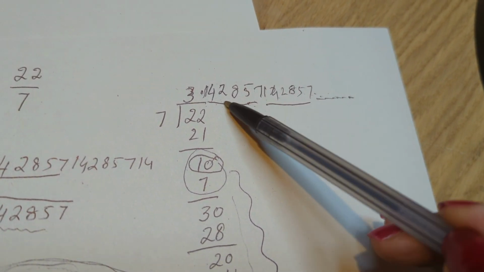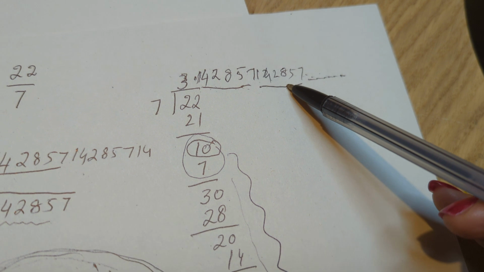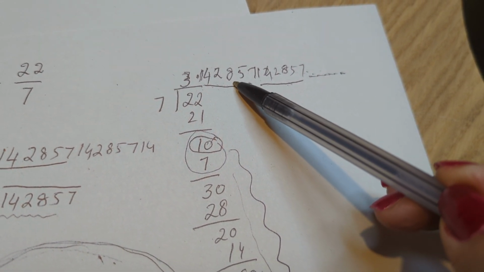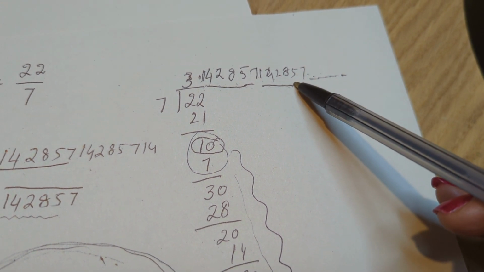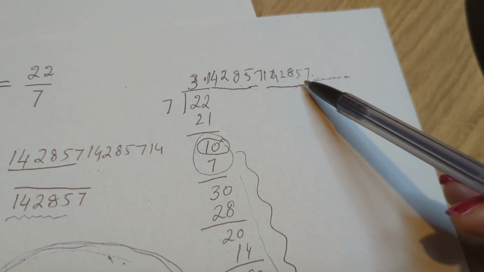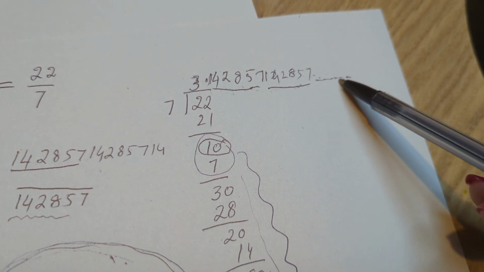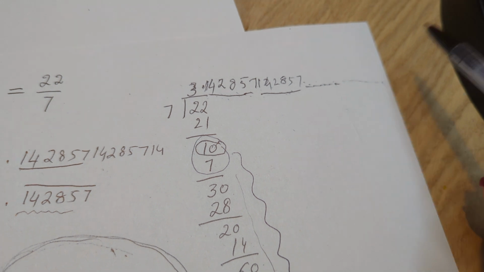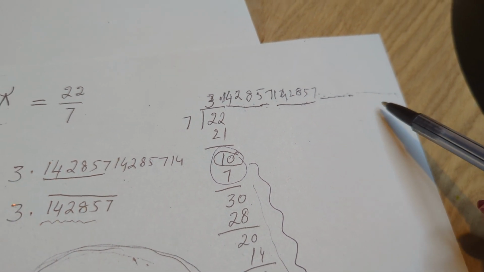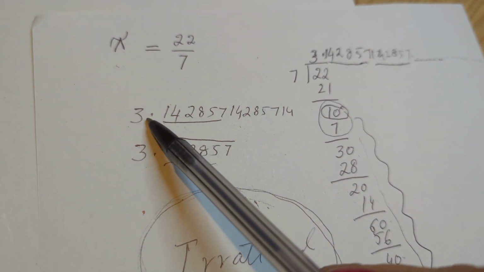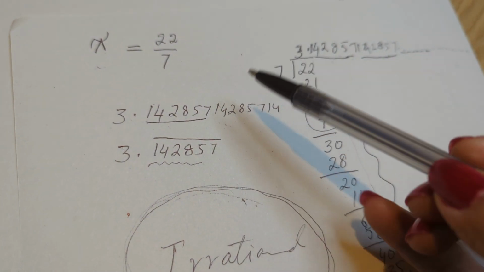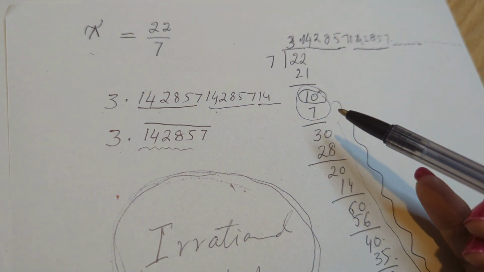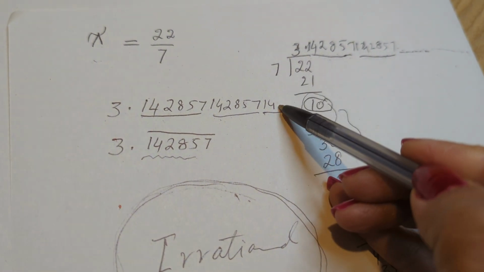So a set of numbers is repeating itself. There is not one number or two numbers repeating itself, there is a set of numbers, right? I am underlining this set of numbers. So when the set of numbers is repeating itself, it is not going to end, it is not terminating anywhere, it is going on up to infinity. So we will write the answer 3.142857, and again 142857, and again it will repeat itself. So how will we write this thing?